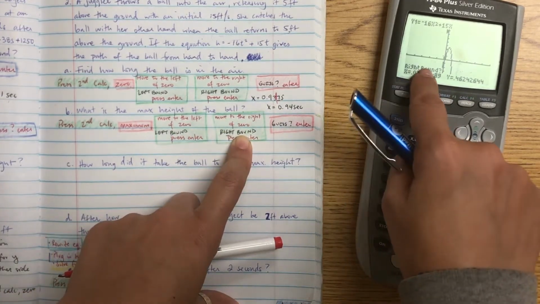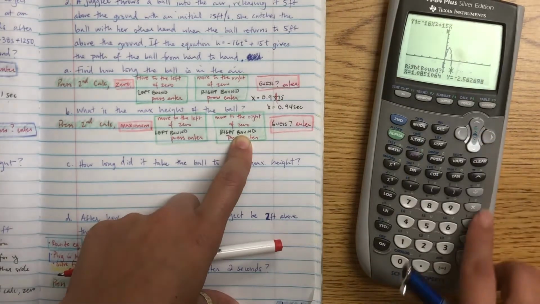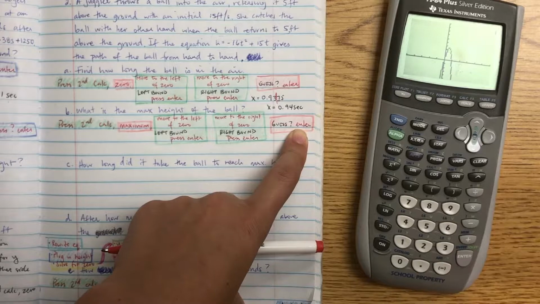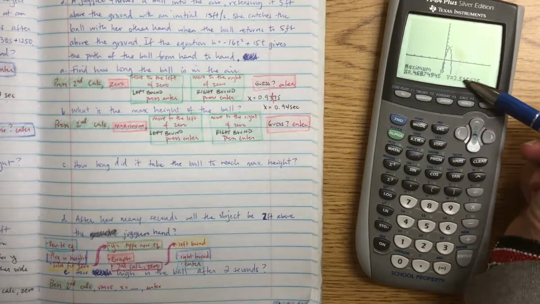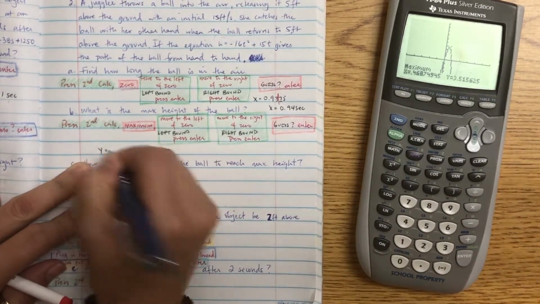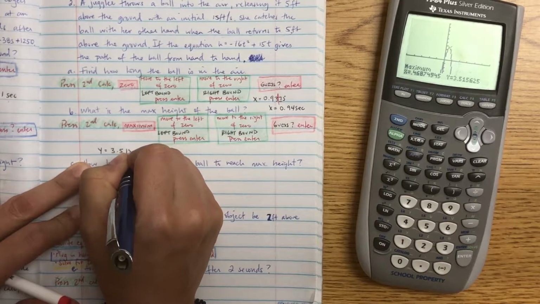Then move it to the right because it says right bound. So move it to the right. Once it passes the maximum, press enter. Doesn't matter where as long as it's passed. Guess? Yes. So now you get y is equal to 3.515625. That's the height. Okay, so the height. Height is y, x is time.